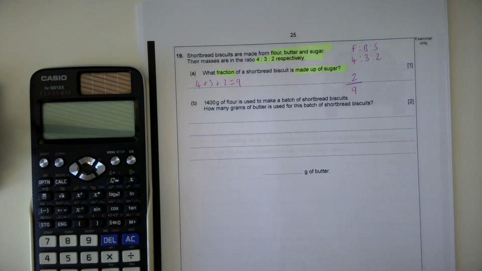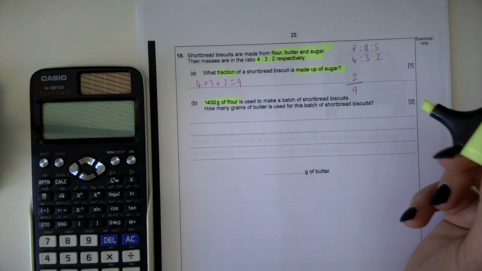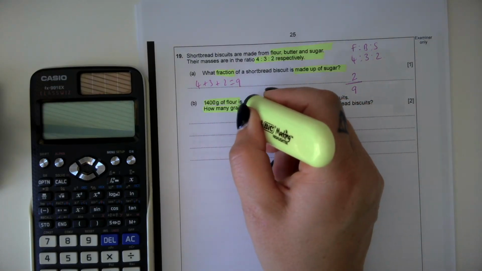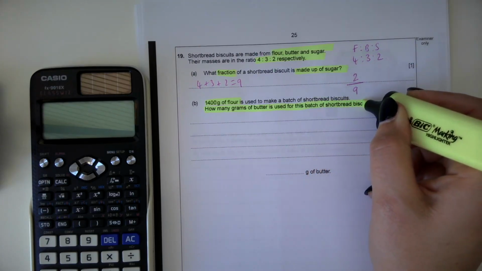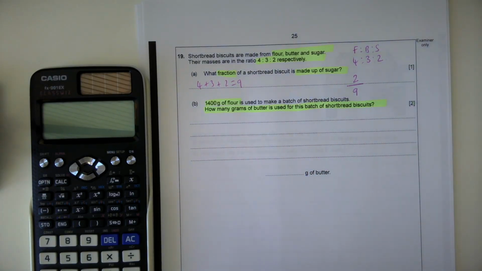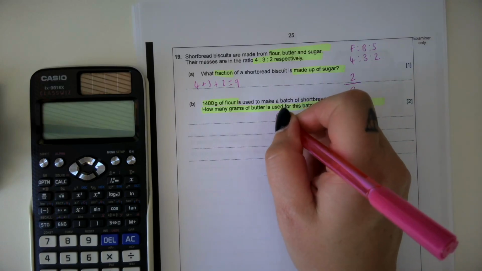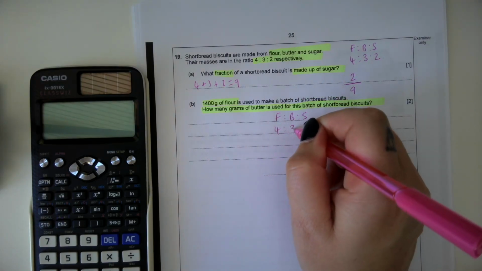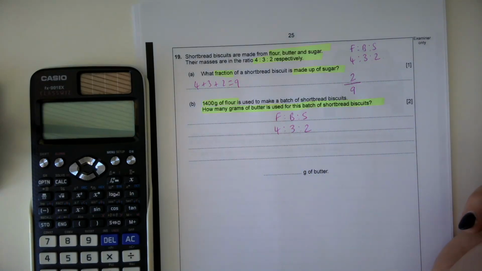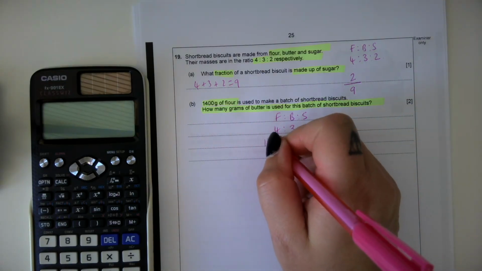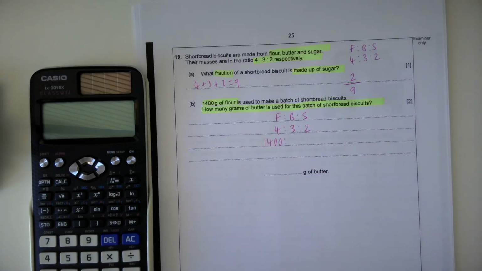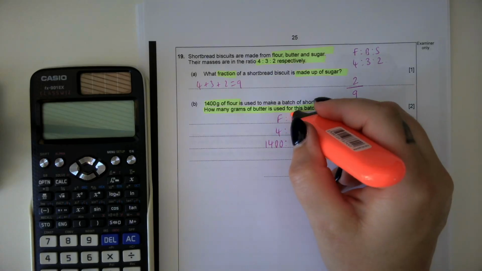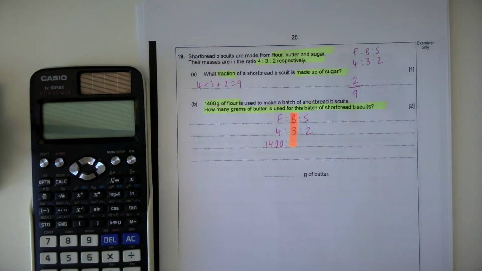Part B, 1,400 grams of flour is used to make a batch of shortbread biscuits. How many grams of butter is used for this batch of shortbread biscuits? So we're going to use this ratio from here. Flour, butter, sugar, and it's a ratio of 4:3:2. So it tells us that it's 1,400 grams of flour. They want us to know how many grams of butter. So we're interested in what this part of the ratio would be.